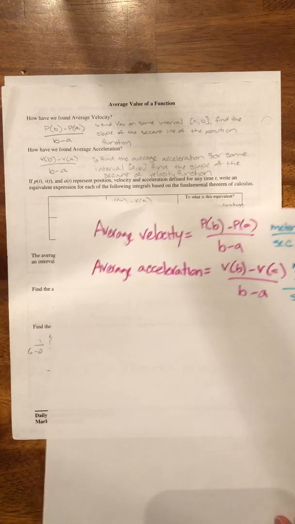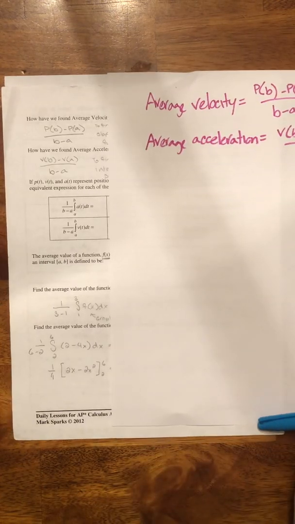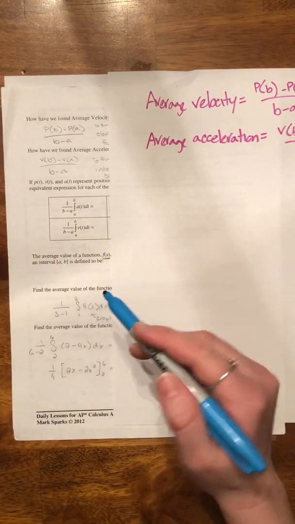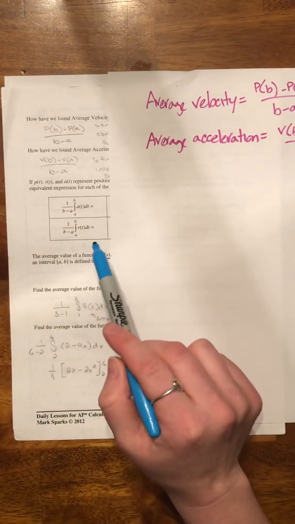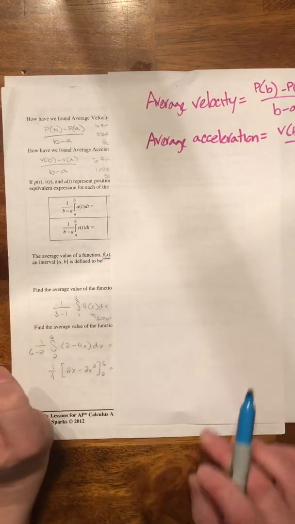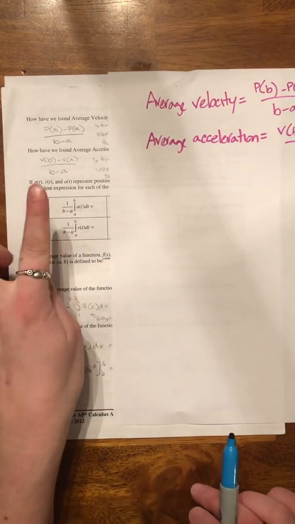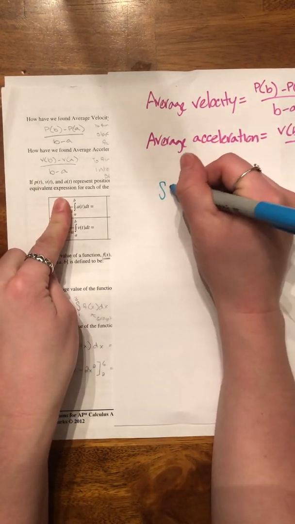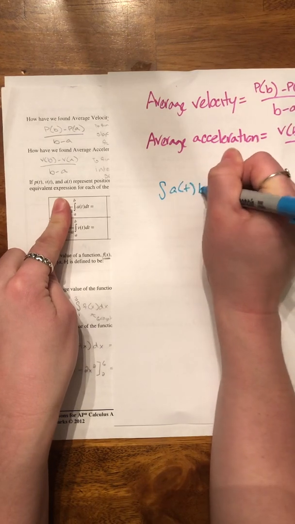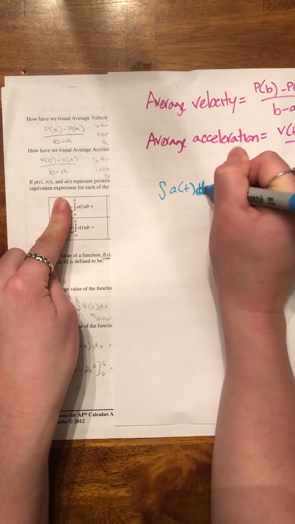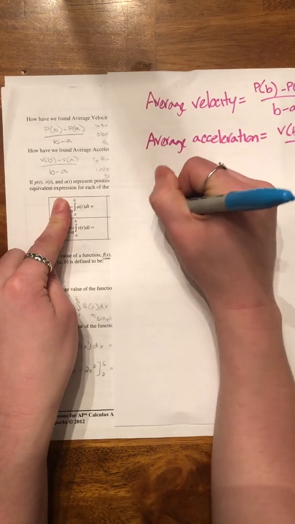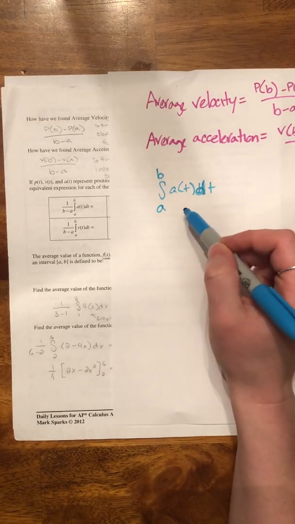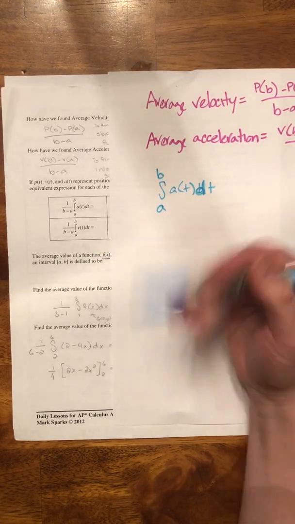So keep moving on. And then there's this question down here. It says, what is 1 over B minus A? And you can see on yours, the integral from A to B of a of t dt. What I want you to do is forget about this 1 over B minus A for a second and just concentrate on this integral of a of t dt from A to B. Oh, sorry, it's really late. I was saying B in my head and it wrote B. Anyway, this integral of a of t dt from A to B, and forget about that 1 over B minus A for a second.